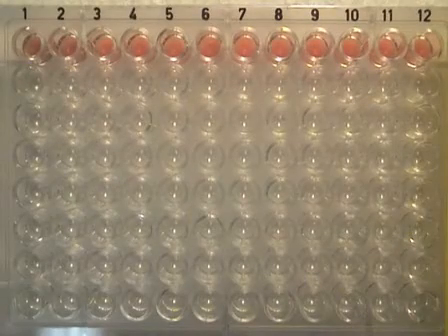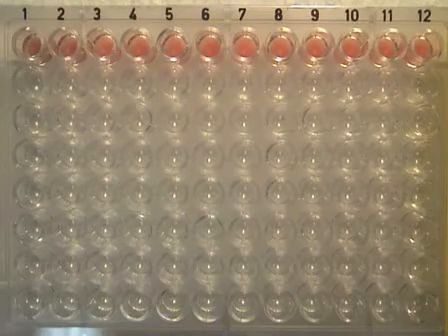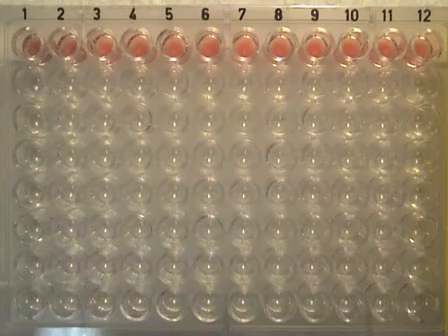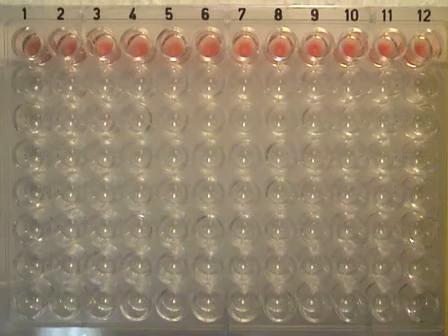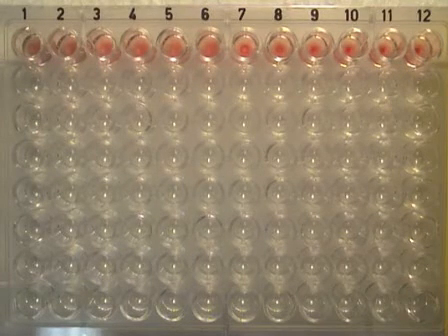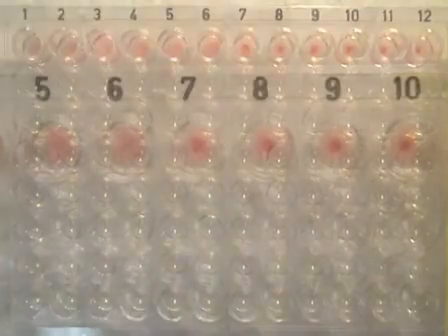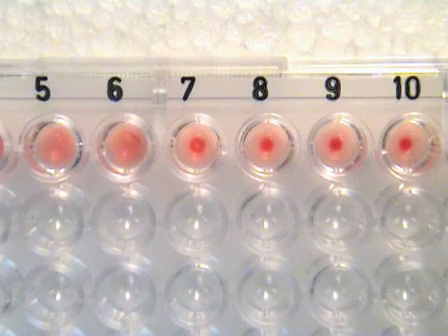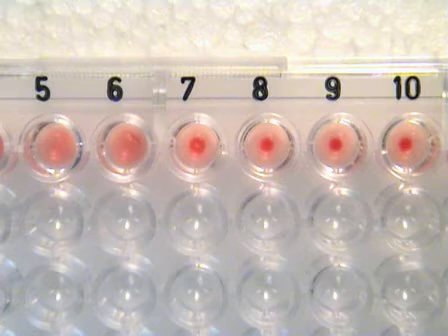During the 60-minute incubation period, antigen-antibody interactions will take place and the cells will begin to settle. The video footage you are viewing is a time-lapse photography of the entire 60-minute period. This is a close-up of wells 5 through to 10. We have already examined well 12, which was your VBS control.